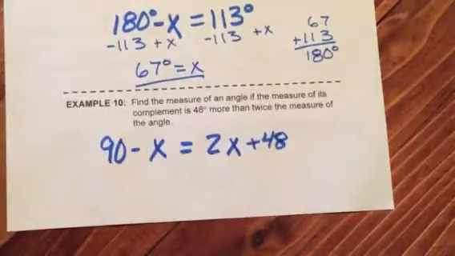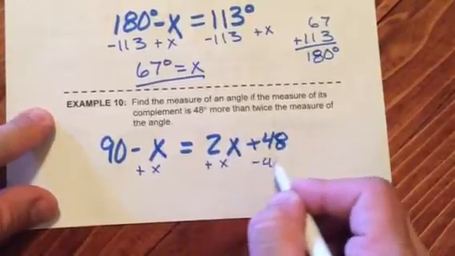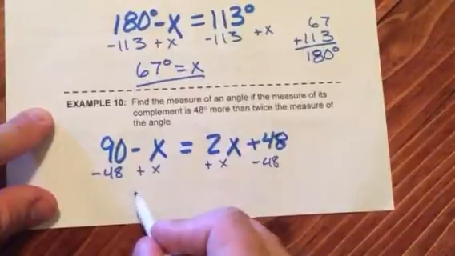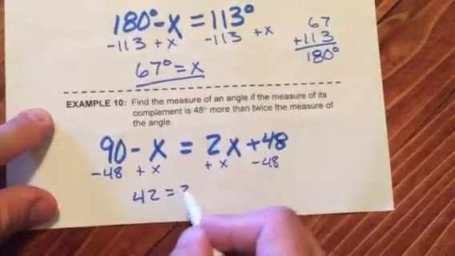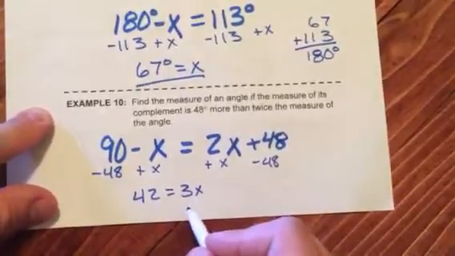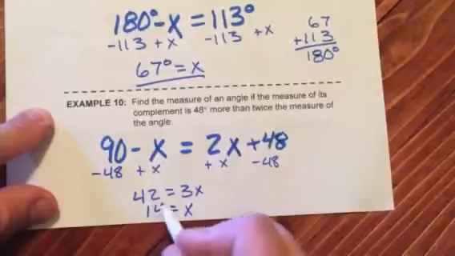So, again, just doing a little algebra. I'm going to add x to both sides. I'm going to subtract 48 from both sides. And I will say that 42 equals 3x, or I can say that x equals 14.